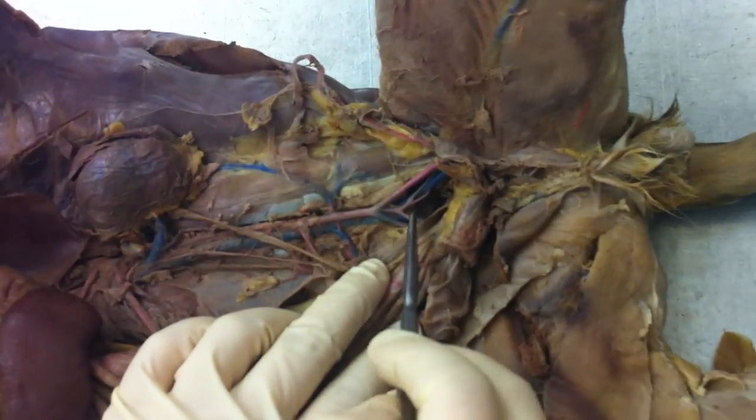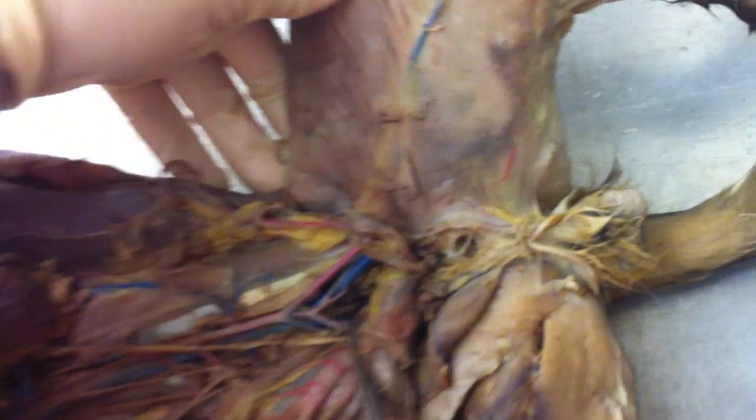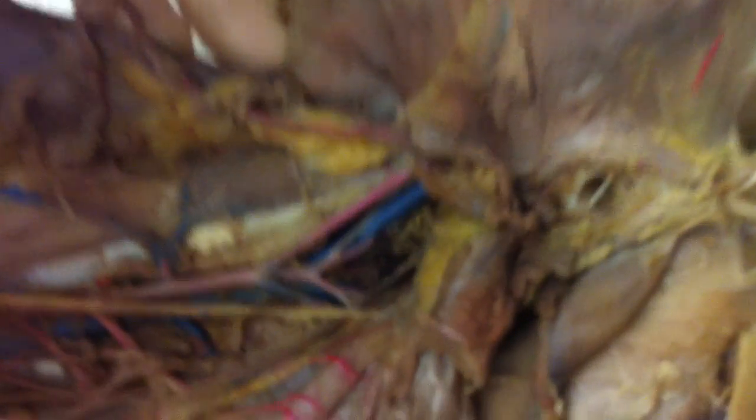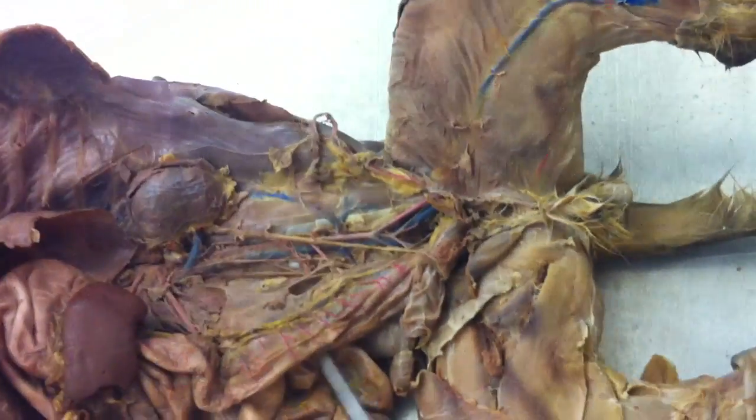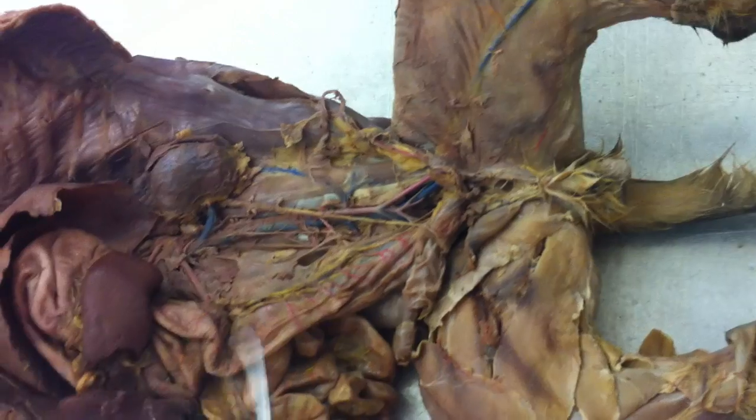In between, and here's the internal one, right? In between, can you guys see that little one? You might have to really look in there. That one's going straight down. That is the caudal artery. Okay? So let's start on some veins up here at the top.